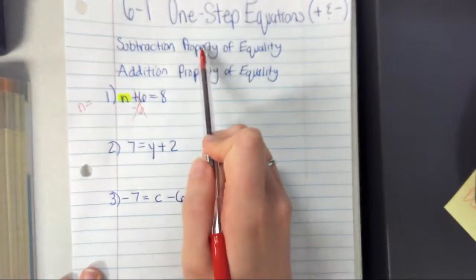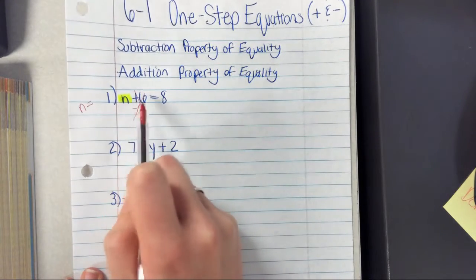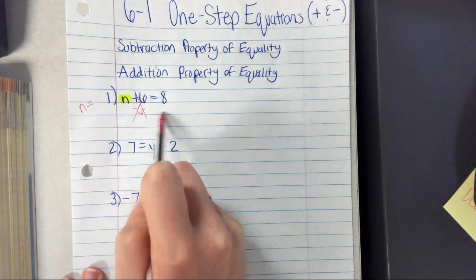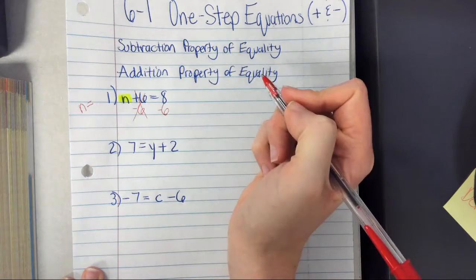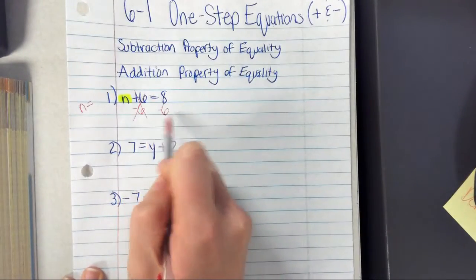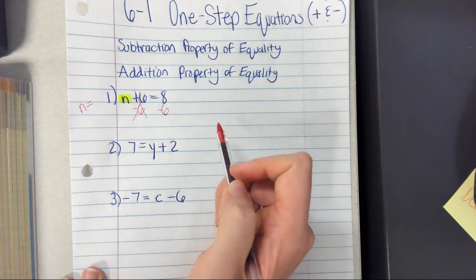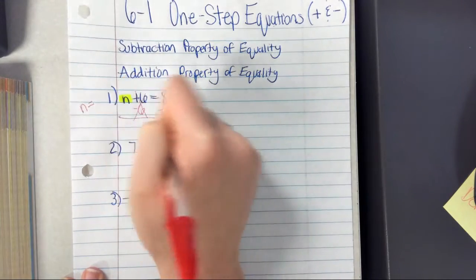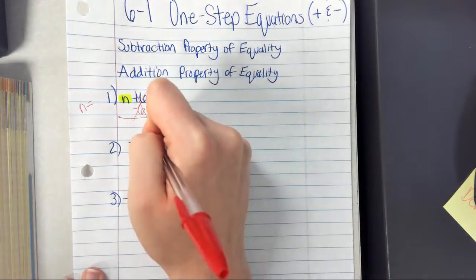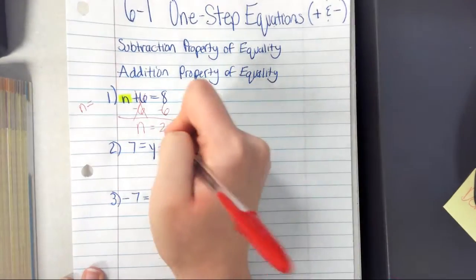Now, what the subtraction property of equality tells me is that in order for an equation to stay equal, if I subtract 6 from one side, I have to subtract 6 from the other side. So in order for the equation to stay equal, if I subtract a number on one side, I have to do the exact same thing on the other side. And what I mean by the other side is the other side of the equal sign. These don't cancel. Instead, 8 minus 6 is 2. I still have my equal sign. On this side, it's still n. Now I've solved for n, so my solution is 2.